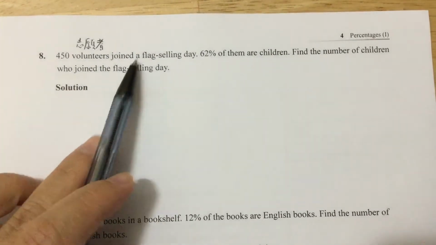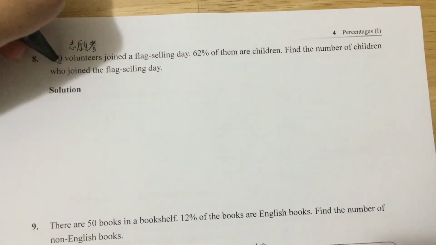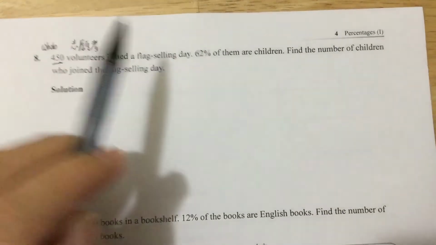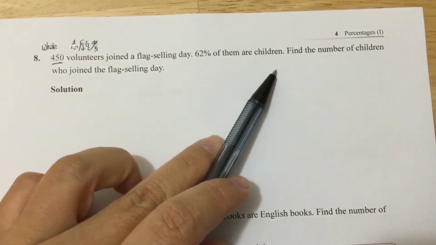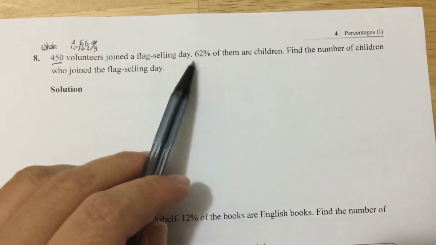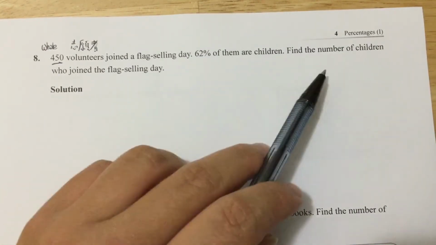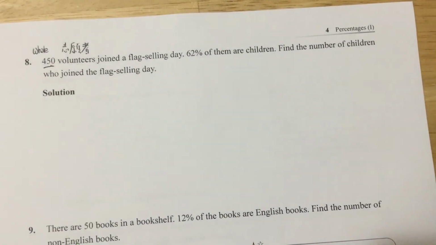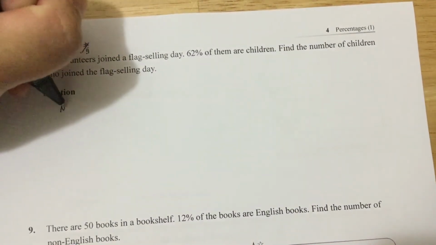Okay, they joined a fund selling day. That means this is the whole. And then 62% of them are children. That means this is the part percentage you're going to have. And then you have to find the number of the children who joined the fund selling day. So what we can do is write down the number of children.